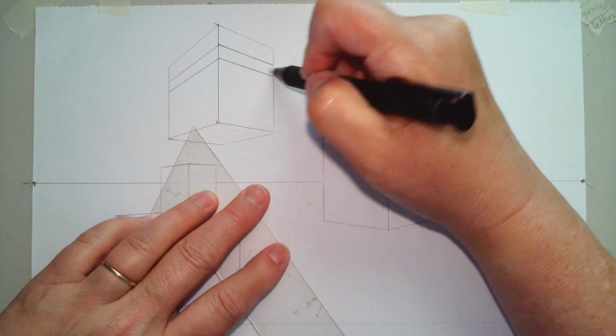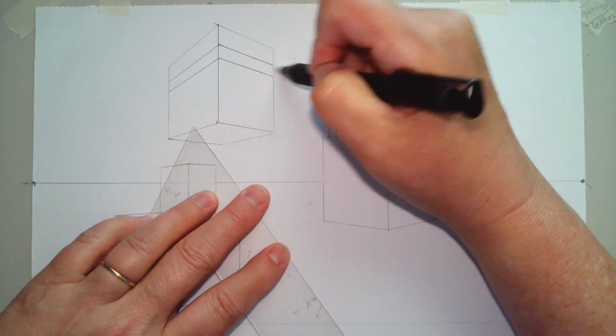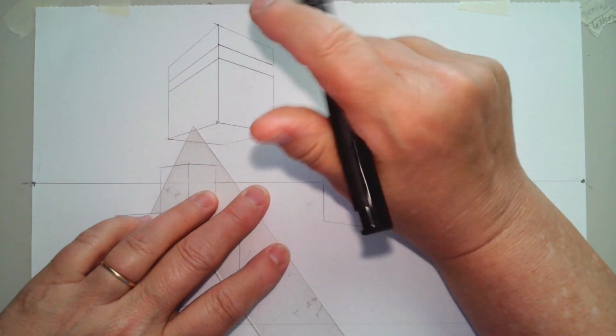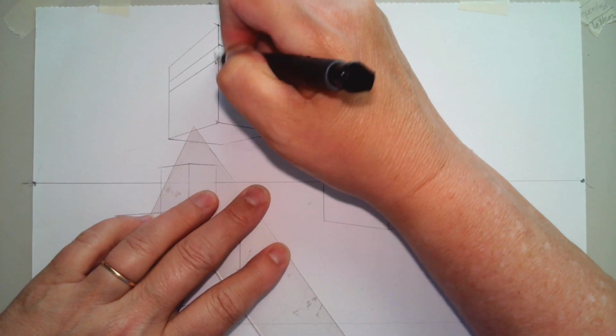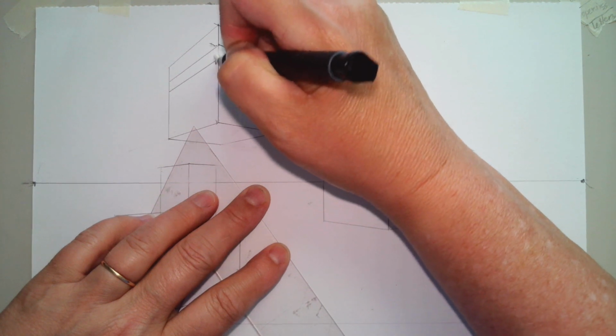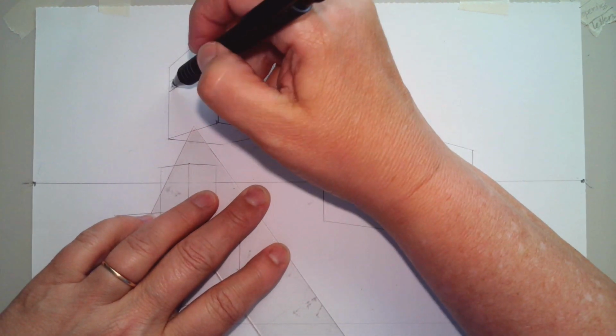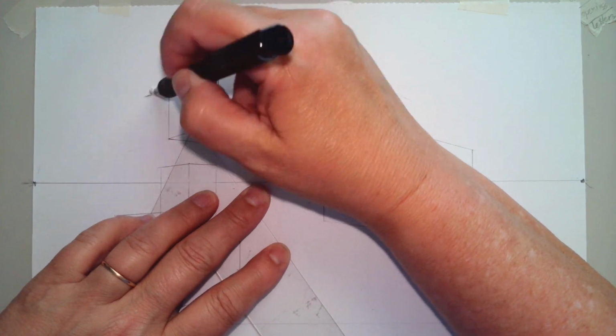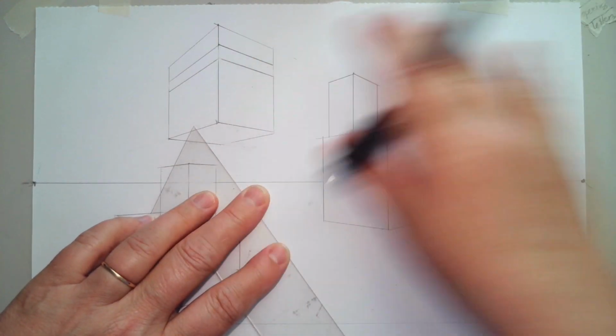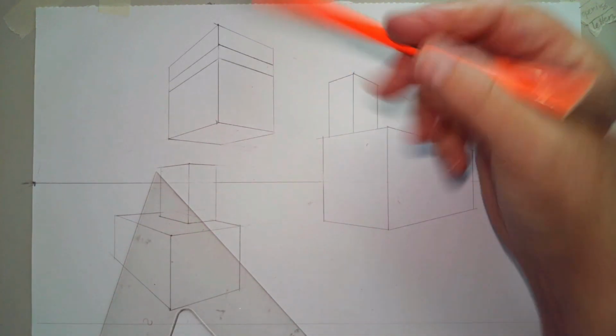So again, I'm going to go in here and get rid of these lines that still connect the cube. I'm going to do my best. I apologize again. I press too hard, shakes the camera. Okay. So I've gotten rid of those lines.